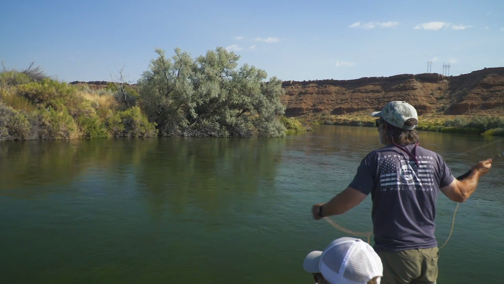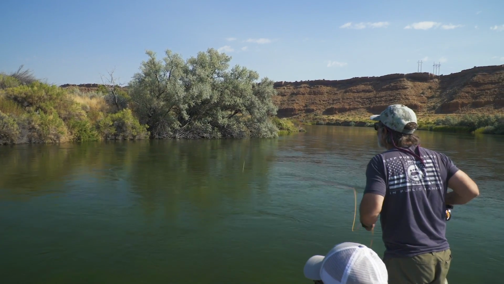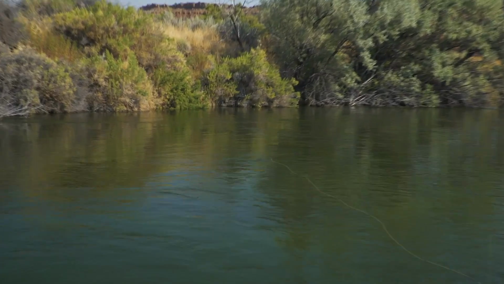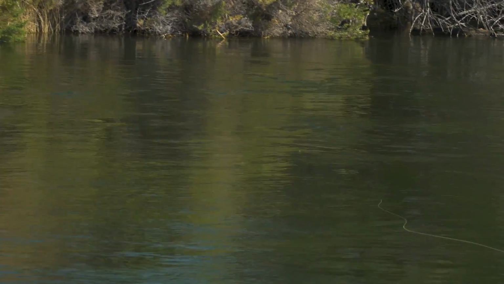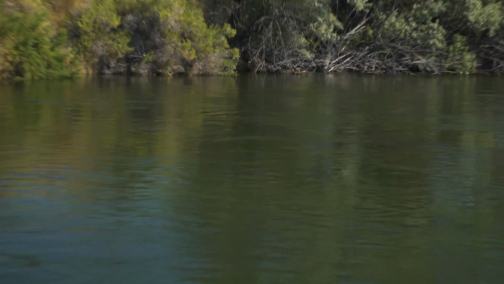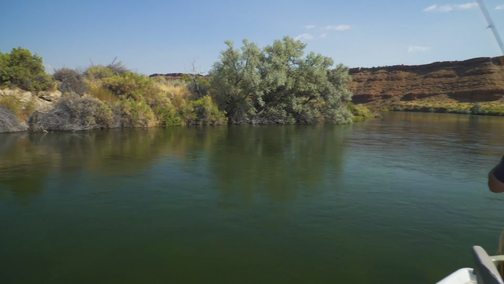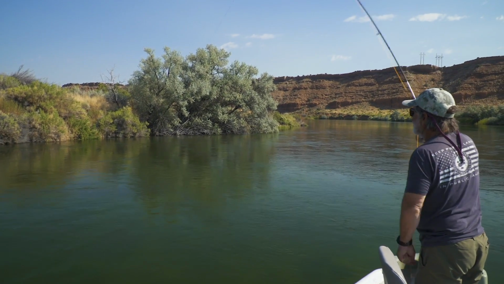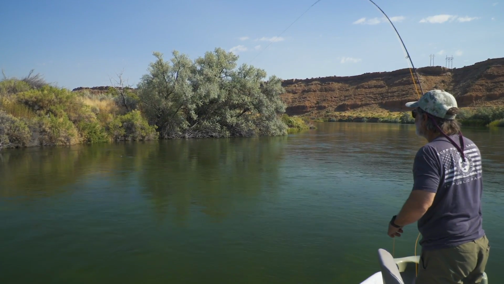He's chomping. That's more like it. Get out of that moss, get out of that moss.